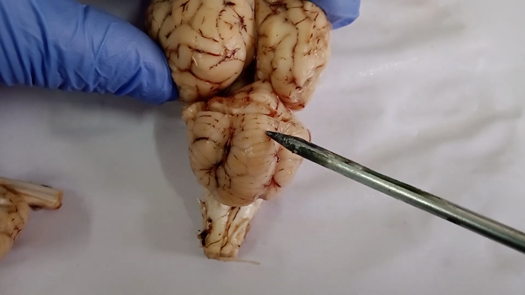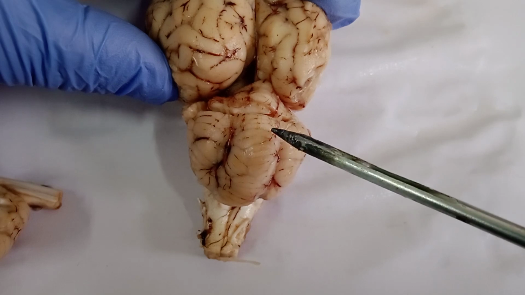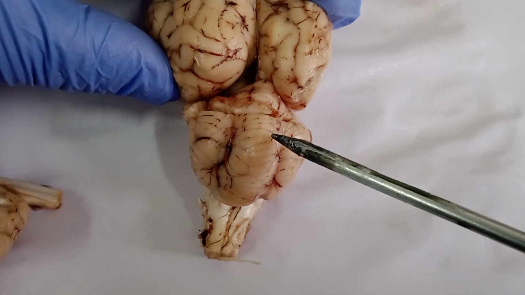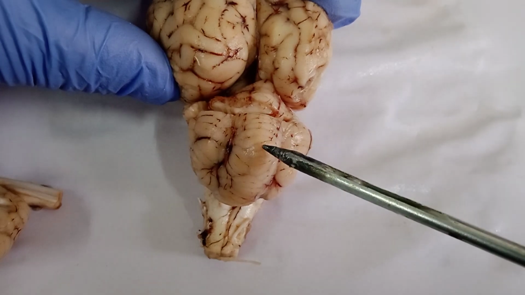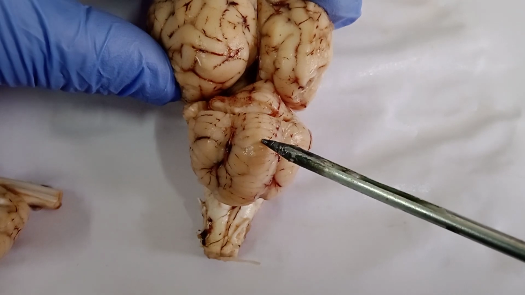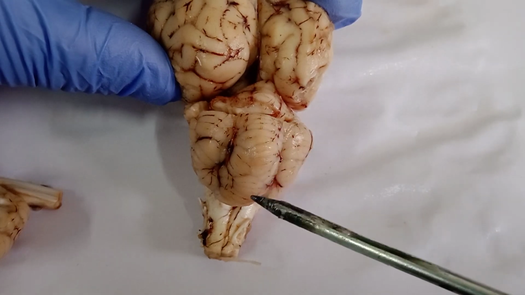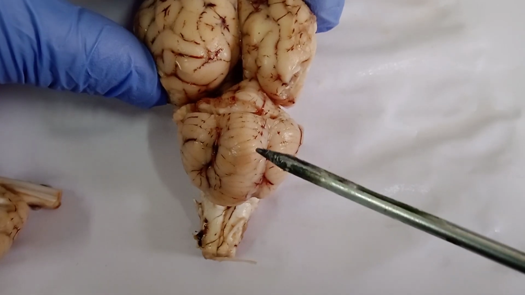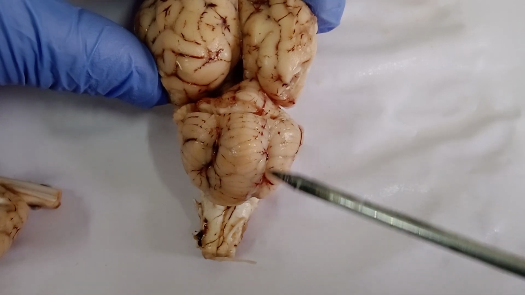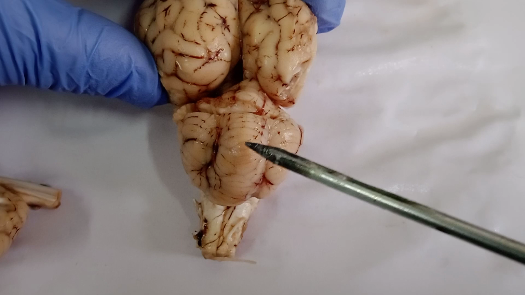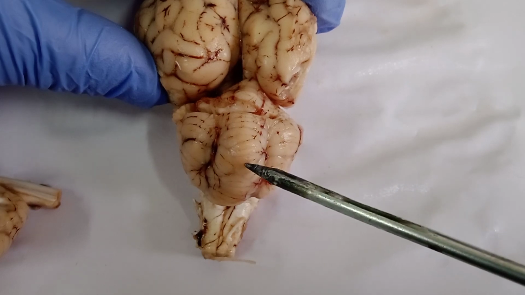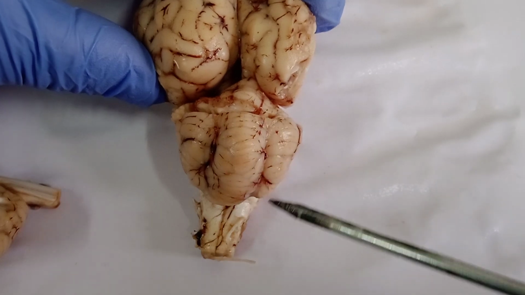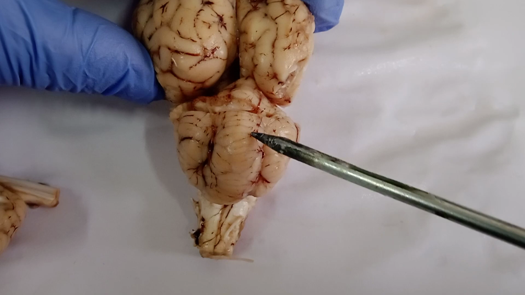Then these lobules are further divided by small gyri, which here have another name, folia. So these are the folia. You can count the folia here, and here also. These small separations are called folia. So the fissures divide it into lobes, lobules, then small leaf-like structures called folia, or cerebellar folia.